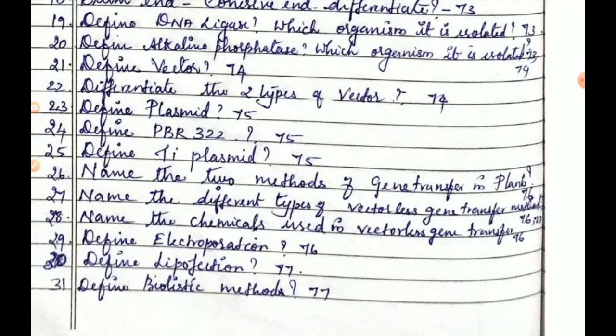Next, 28th question. Name the chemicals used in vectorless gene transfer. Page number 76. In page number 76, under the heading Direct or Vectorless Gene Transfer, Chemical Mediated Gene Transfer is given there, no? In that, polyethylene glycol, PEG, and dextran sulfate are the two chemicals used in vectorless gene transfer, right?